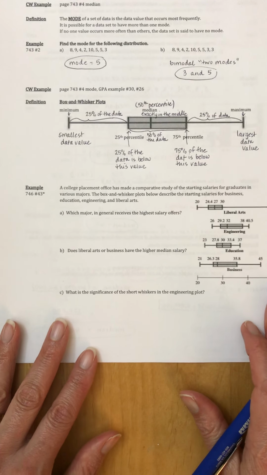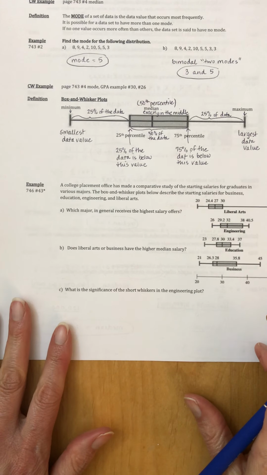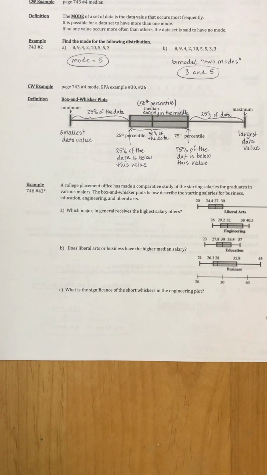Okay, let's move on to this problem that takes a look at one of these plots. A college placement office has made a comparative study of starting salaries for graduates in various majors. The box and whisker plots below describe the starting salaries for business, education, engineering, and liberal arts.